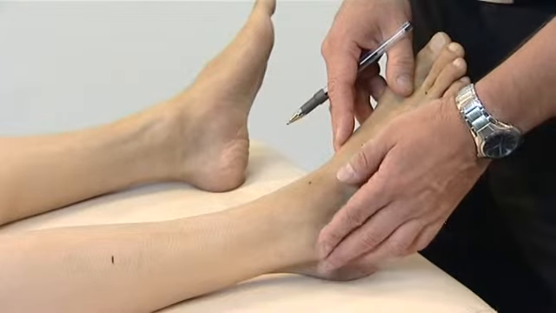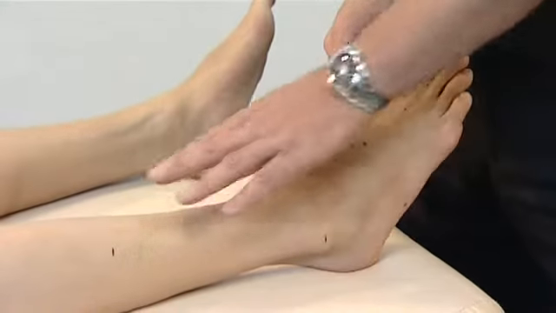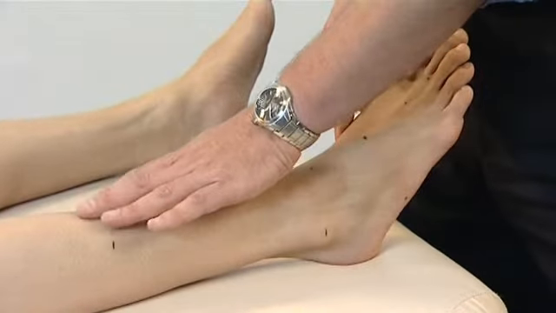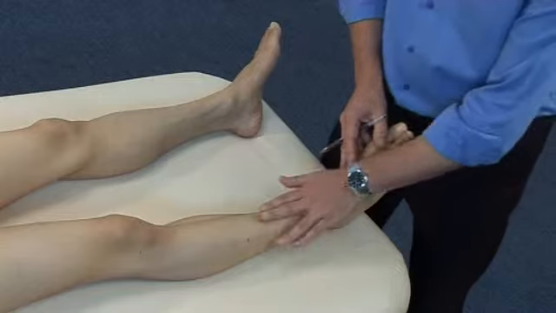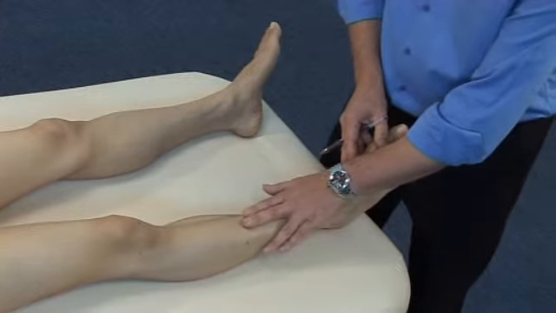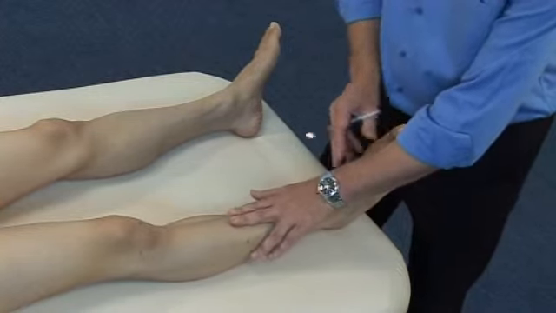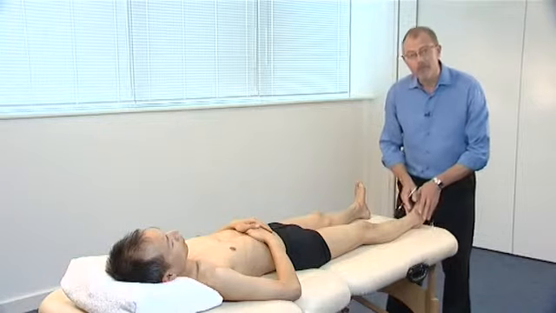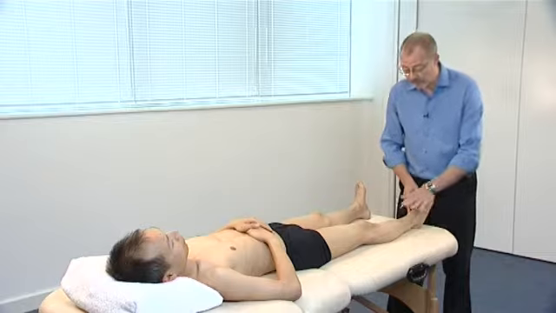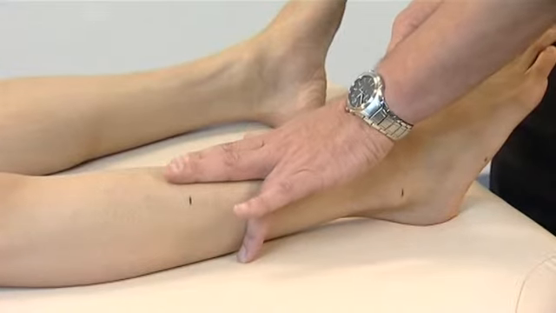Stomach 40 is located 8 cm superior to the prominence of the lateral malleolus, 2 finger breadths lateral to the anterior crest of the tibia. To locate the anterior crest of the tibia, place your 2 fingers along the anterior part of the leg and feel for the bony ridge. Remember, when you measure 2 finger breadths lateral, they're not your own finger breadths.